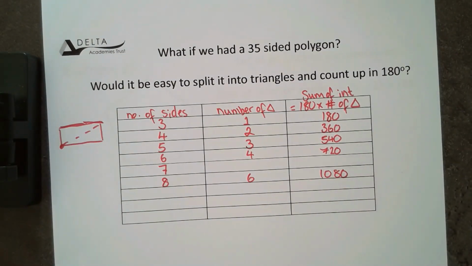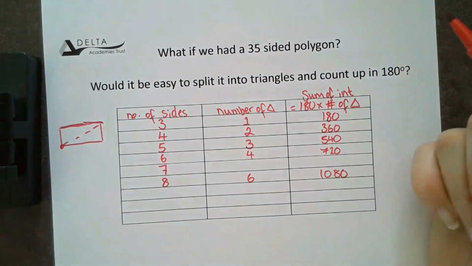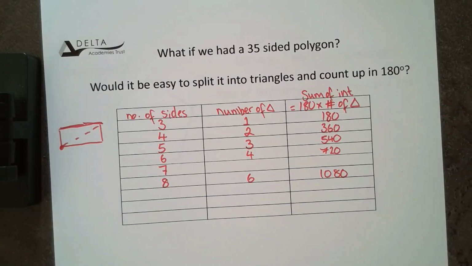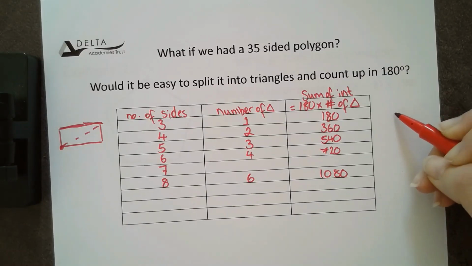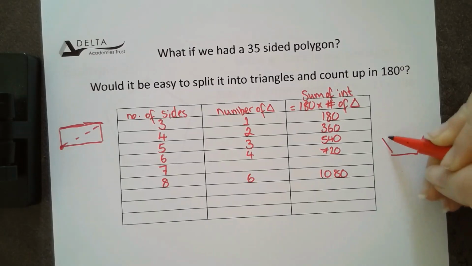1080. There are lots of different patterns here, absolutely tons of them. So I'm hoping that you can see the number of sides and the number of triangles goes up by 1 every single time. We're just going to confirm that with a 7-sided shape. I'm going to try and draw one. I'm not particularly great with them, but we'll start with roughly an octagon.